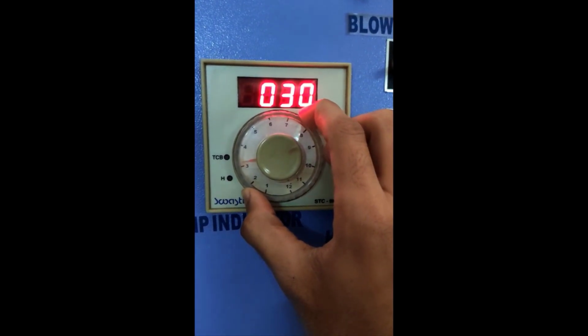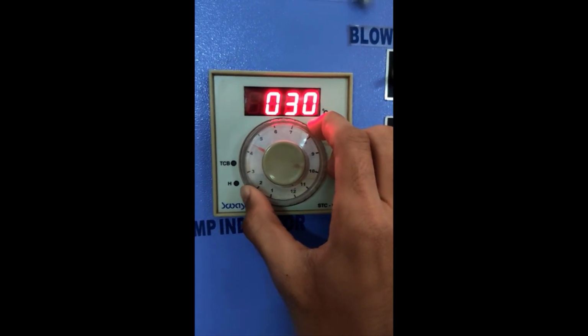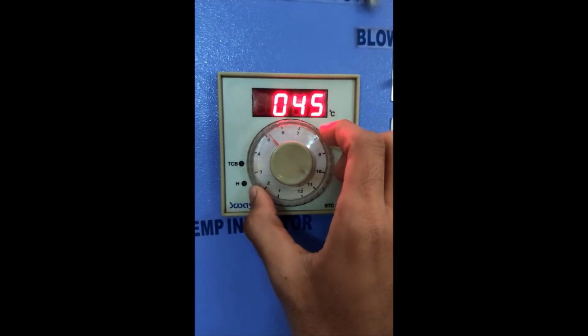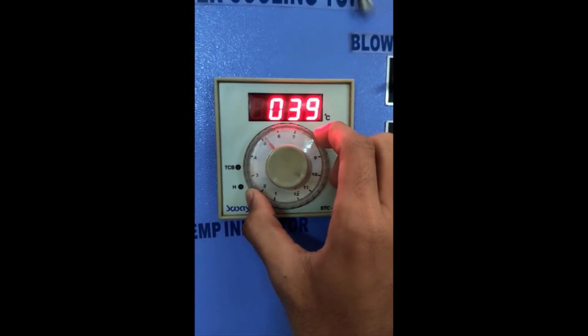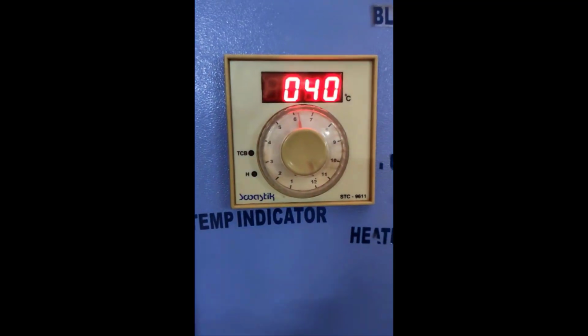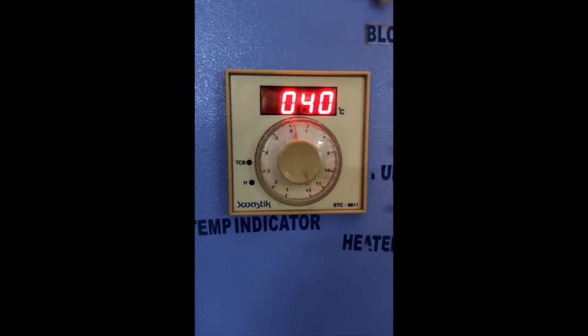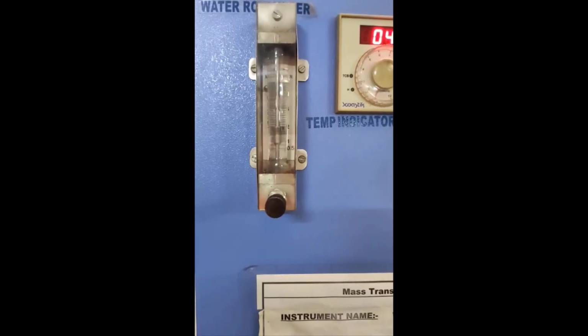So channel number 4 will indicate the wet bulb temperature of the outlet air, channel 5 will indicate the dry bulb temperature of the outlet air, and channel 6 will indicate the cold water outlet temperature. As you can see, the cold water temperature is less as compared to the hot water inlet, and so we can say that the water is being cooled by using this water cooling tower.